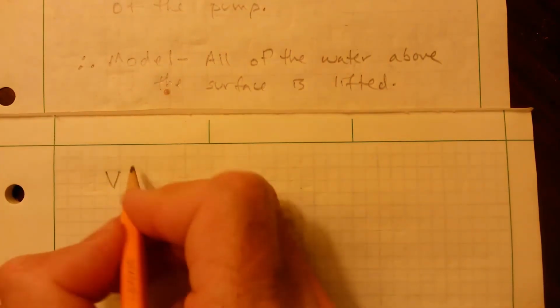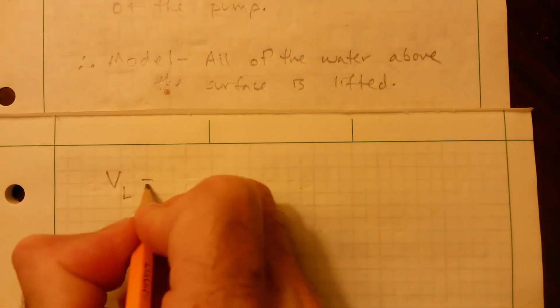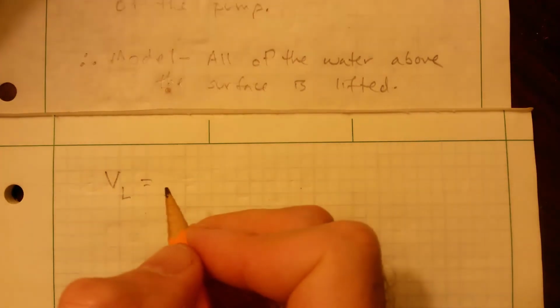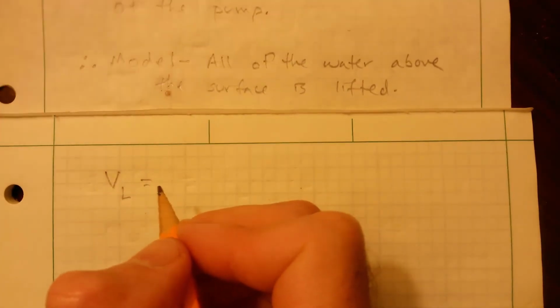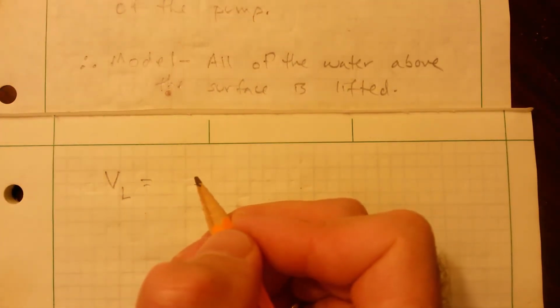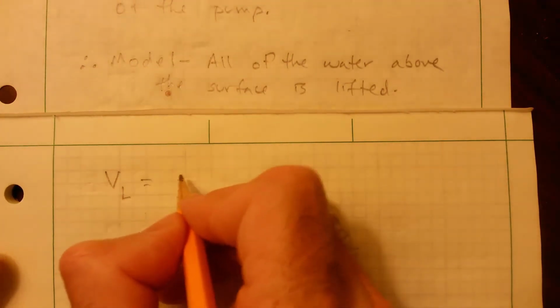So I think it's good enough for government work. And that gives us the volume of the water lifted. Is that the symbol I used? Yeah, I'm going to introduce this symbol right now. This is the volume of the water lifted, V_L.